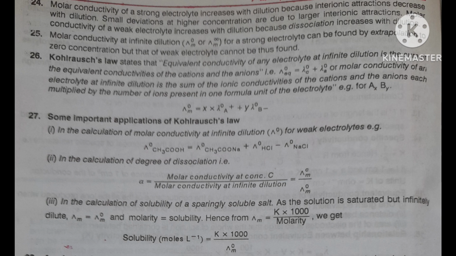If you add more water, if you dilute, it will increase there too, but only slightly. But a weak electrolyte will not dissociate too much. That's why with the help of Kohlrausch's law, its molar conductivity can be calculated at infinite dilution.